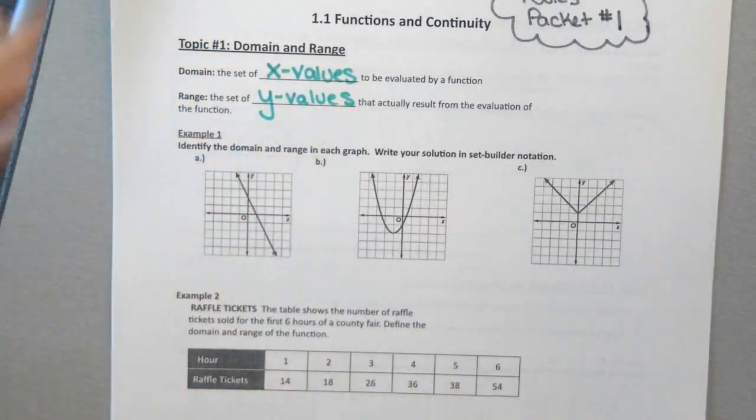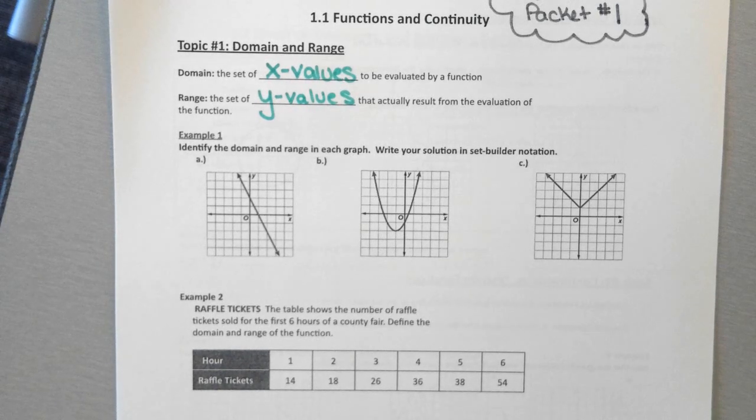And so one way that I remember it, and I'll teach you my tricks along the way, and they might work for you or you may not love them. Up to you whether you want to use them or not. I think about alphabetical order. The word domain in alphabetical order comes before the word range, right? D comes before R, and X comes before Y. So that's how I remember domain and X go together, and then range and Y go together. If that works for you, awesome. If it doesn't, that's okay too.